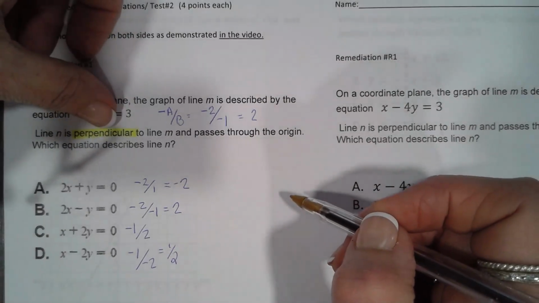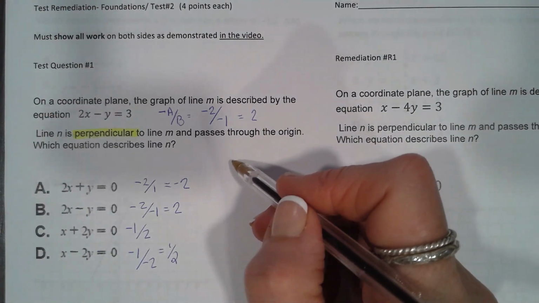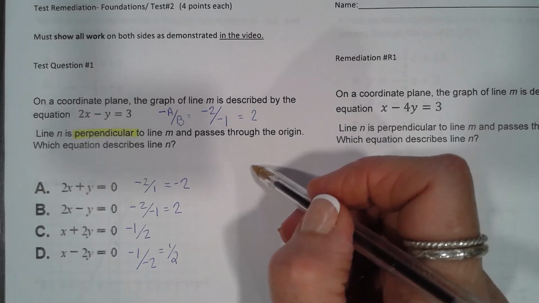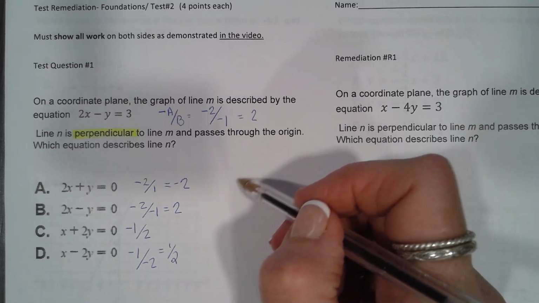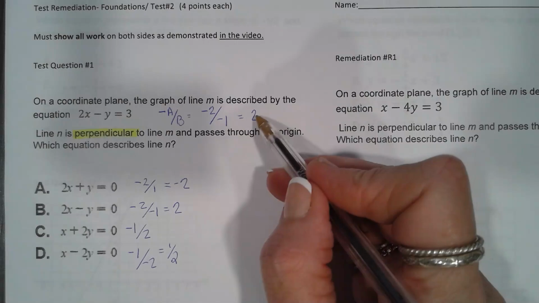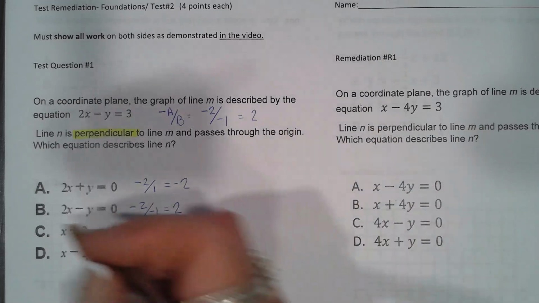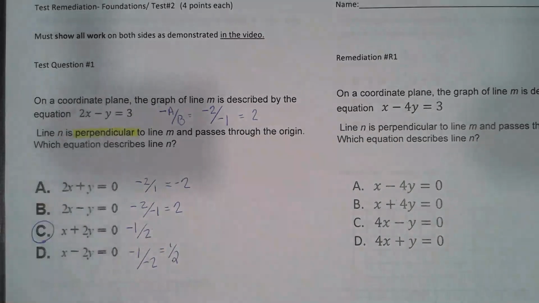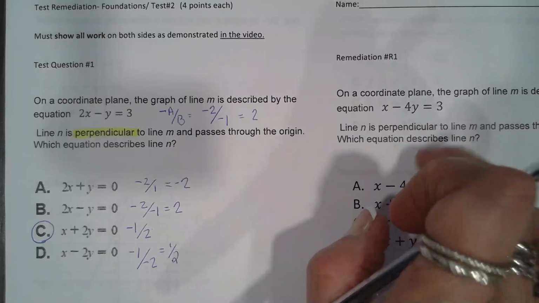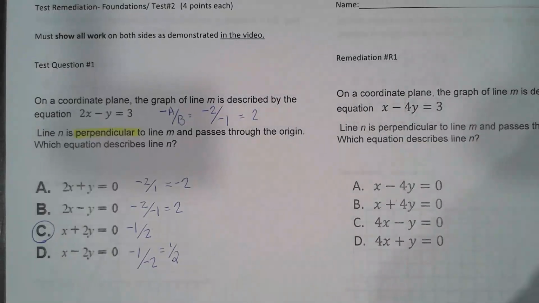Well, if I want the perpendicular line, let's write this right here. Perpendicular lines have, and I want you to write this, opposite reciprocals. If you need to pause the video and write that and go learn how to spell it, that's fine, but I want you to write opposite reciprocals. So from here, we're going to need to flip that and change the sign. Flip it and change the sign. So C is the correct answer. Okay, now you may want to pause the video and do this while it's fresh in your mind. You need to do all the slopes, and you need to do exactly what we did on the left-hand side.